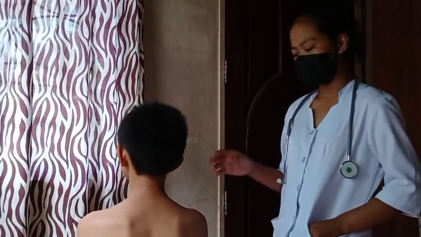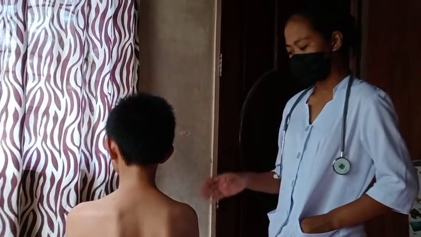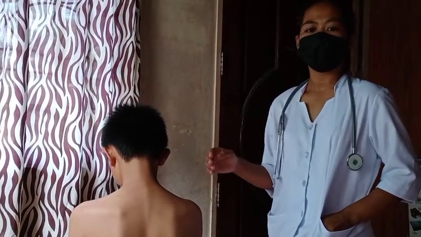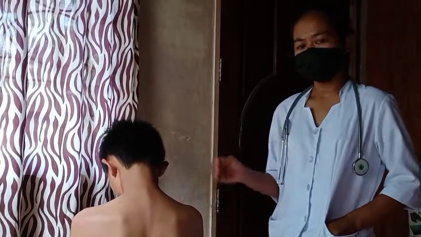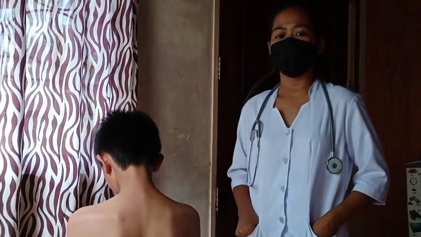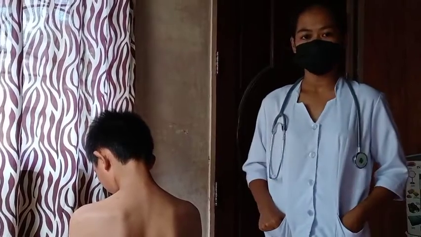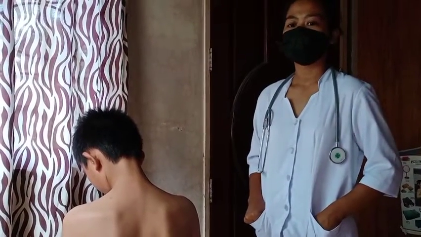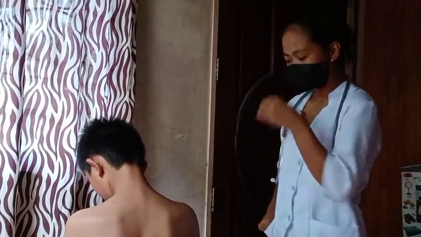Stand behind the client and observe the posterior chest for shape and movement, and assess the respiratory movement. So inspection and palpation. Assess chest expansion on the posterior chest, for symmetric expansion.